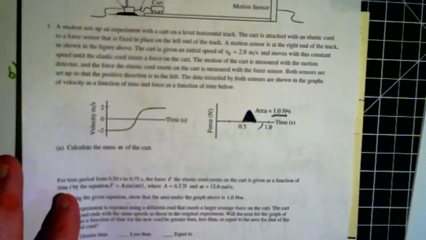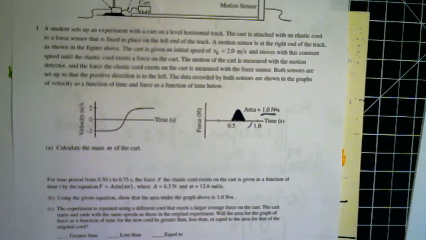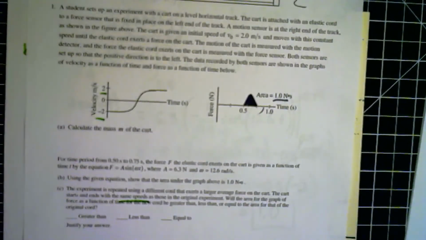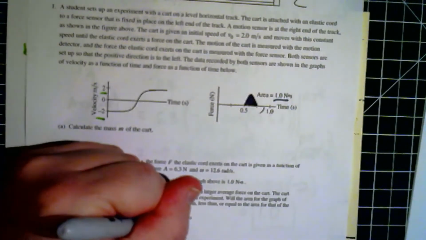Now question C says the experiment is repeated with a different cord that exerts a larger force on the cart. The cart starts and ends with the same speeds as those in the original experiment, and that's really crucial to know, that these velocities, v initial and v final, are the same. And the question says, will the area of the graph of the force function of time for the new cord be greater than, less than, or equal to? Well, the correct answer is going to be equal to.